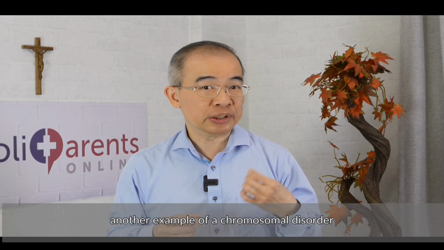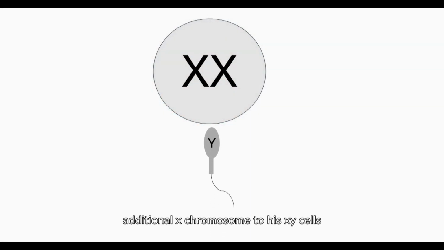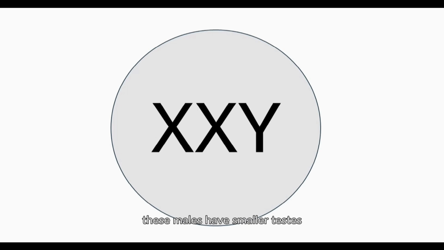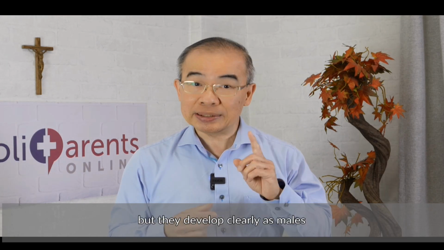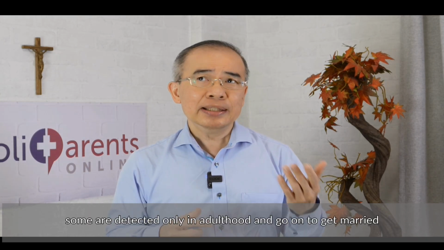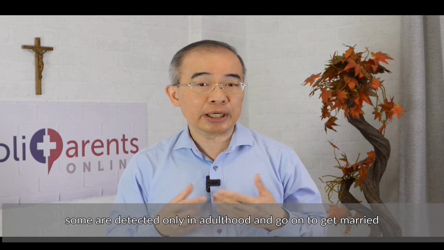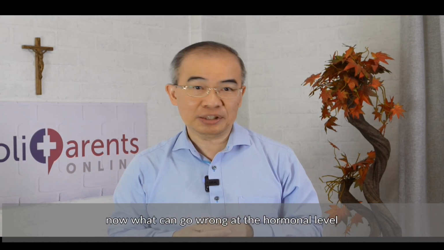Another example of a chromosomal disorder is Klinefelter syndrome, which happens in about 1 in 500 males. In this condition, an individual has an additional X chromosome to his XY cells. These males have smaller testes, little or no sperm count, and may have slightly enlarged breasts. But they develop clearly as males. Some are detected only in adults who then go on to get married and are diagnosed only when they are investigated for infertility. Now, what can go wrong at the hormonal level?